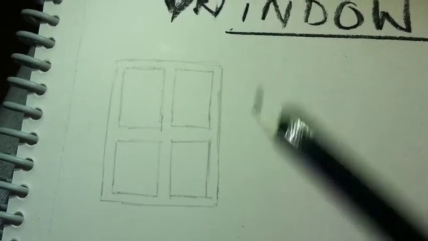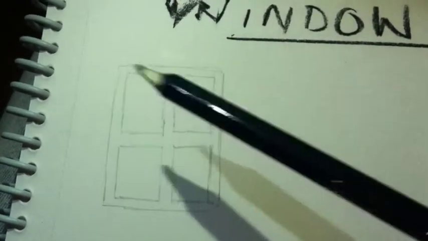I've drawn out a standard window here, and windows are something that pop up in nearly every Tim Burton film. There will be a couple of window parts, so keep an eye out for those because there are different themes in different films. So there won't just be this one video on windows. We will turn a normal window into a Tim Burton-esque window.